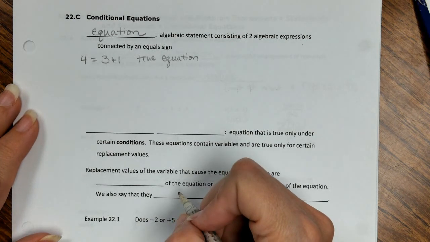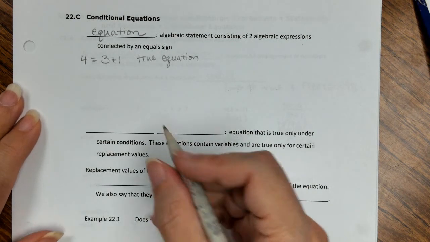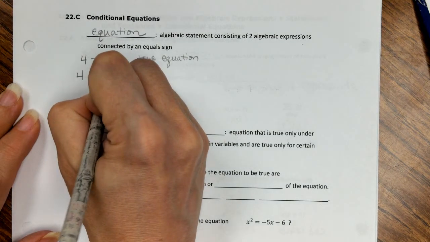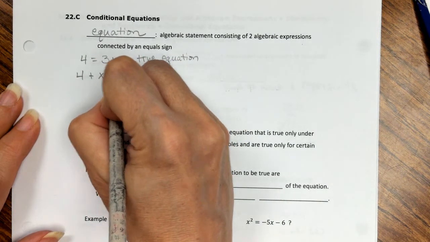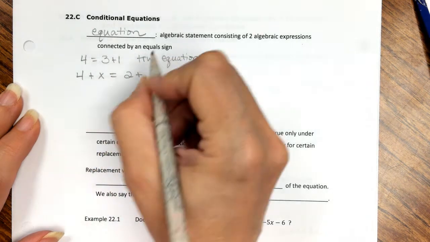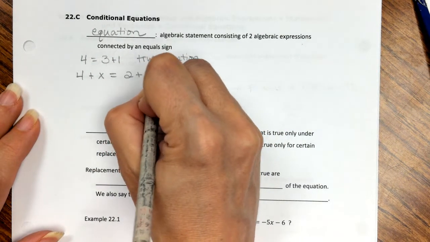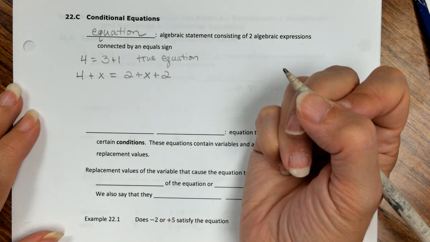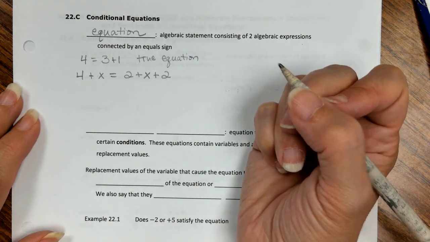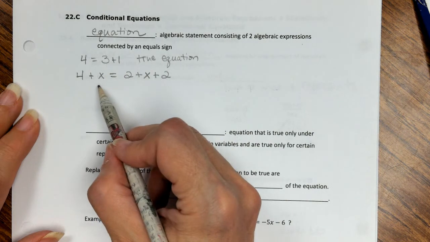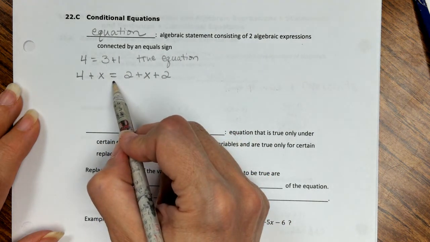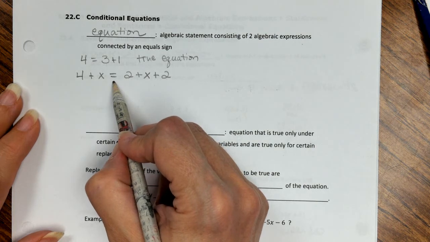Okay, next, this one's a little longer. 4 plus x equals 2 plus x plus 2. It is an equation. Here's an algebraic expression. Over here's another one. They are connected by an equals sign. Is it a true equation?